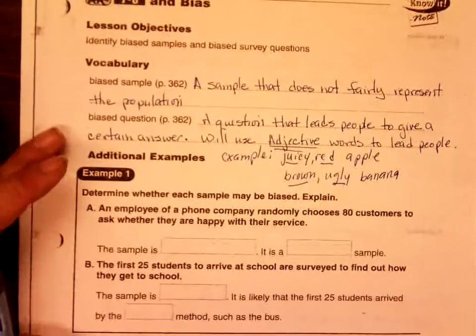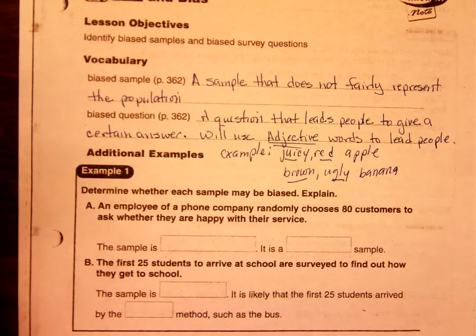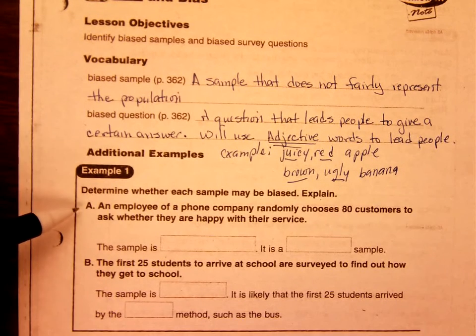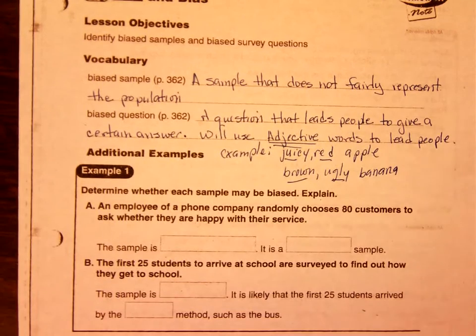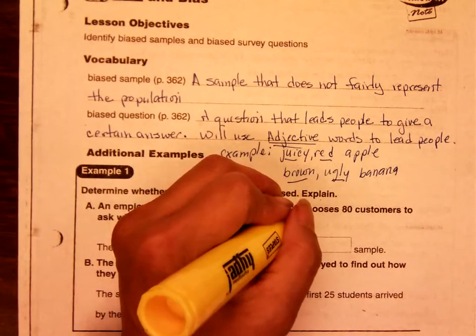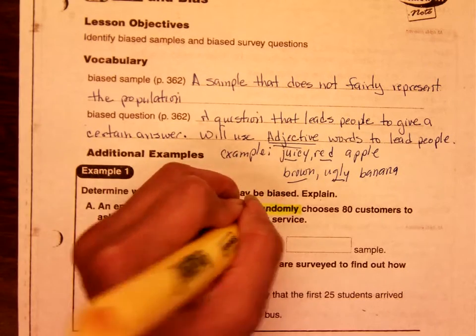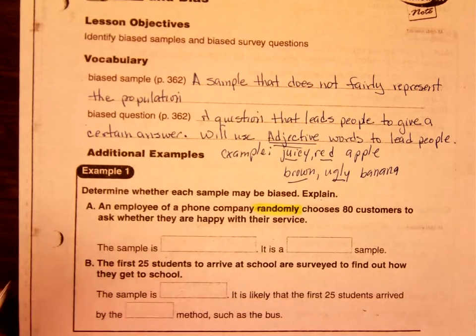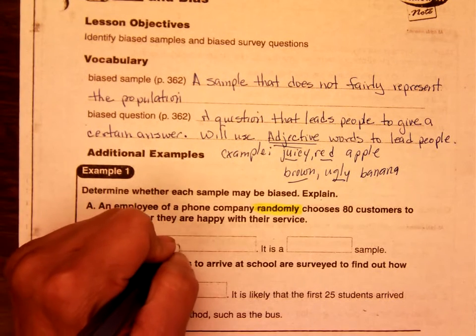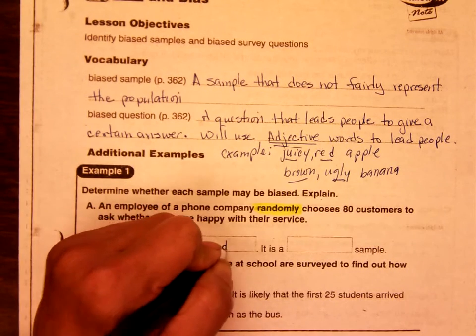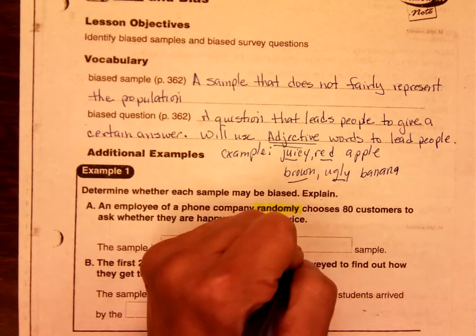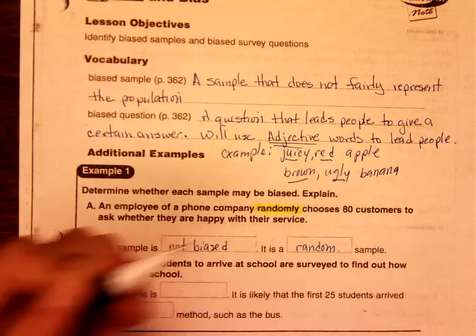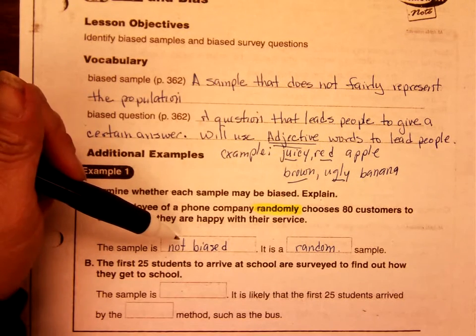Let's look at example 1. Determine whether each sample may be biased and explain. An employee of the phone company randomly chooses 80 customers to ask whether they are happy with their service. I would like you to highlight the word randomly. The word randomly will always tell you that it is not biased. So the sample is not biased. It is a random sample. Anything that is done randomly is not biased.